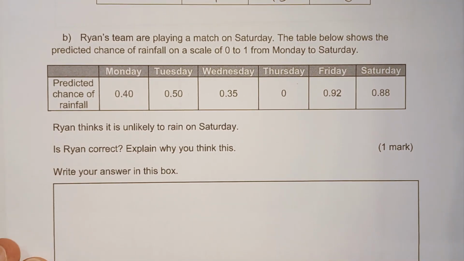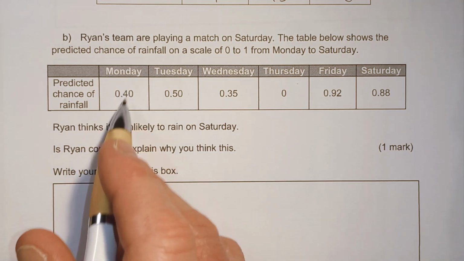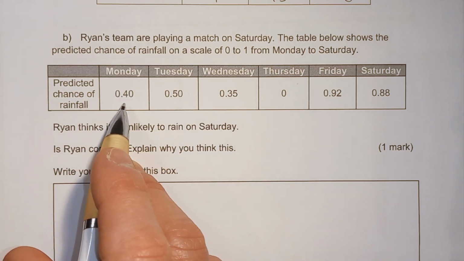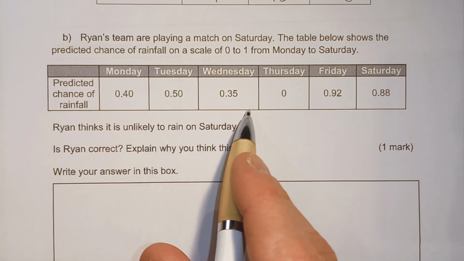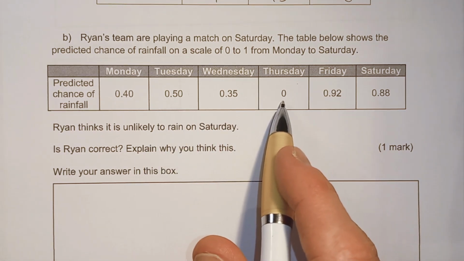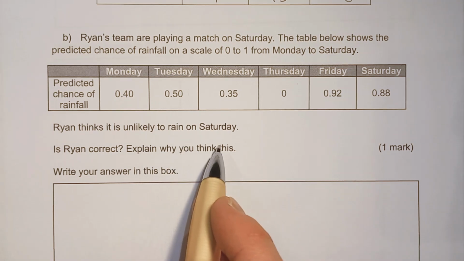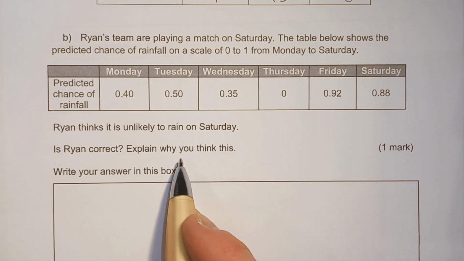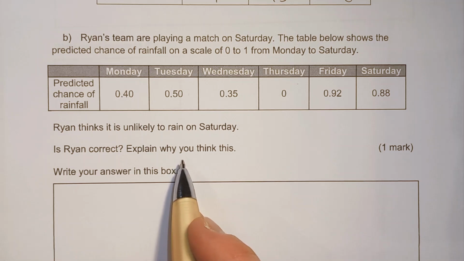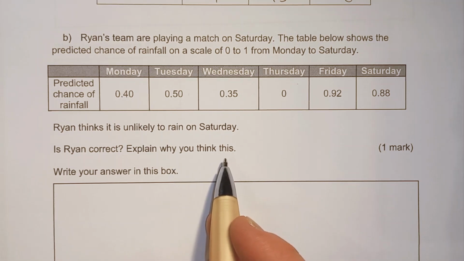Okay, Ryan's team are playing a match on Saturday. The table below shows the predicted chance of rainfall on a scale of 0 to 1 from Monday to Saturday. So on Monday, the predicted chance of rainfall is 0.4, Tuesday it's 0.5, Thursday, no chance at all, and so on. Ryan thinks it's unlikely to rain on Saturday. Is Ryan correct? Explain why you think this.